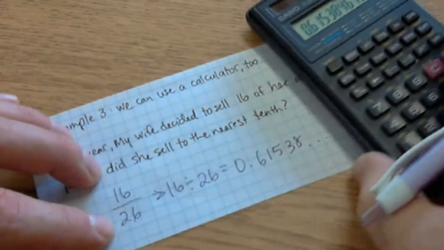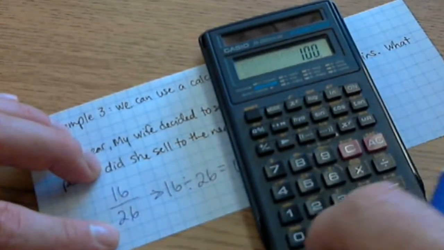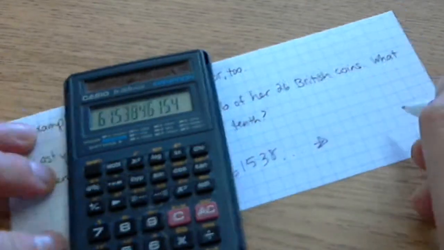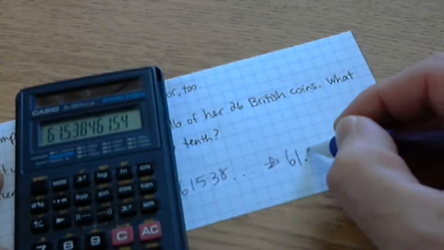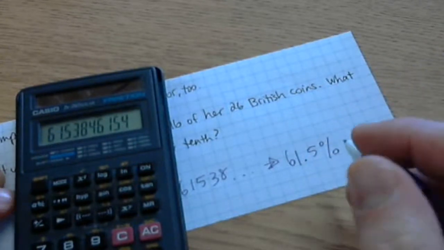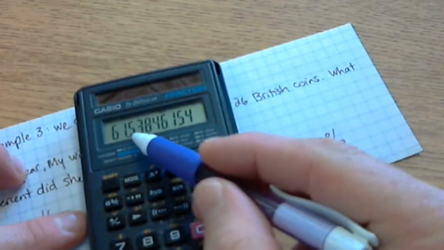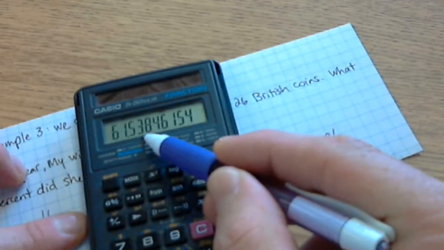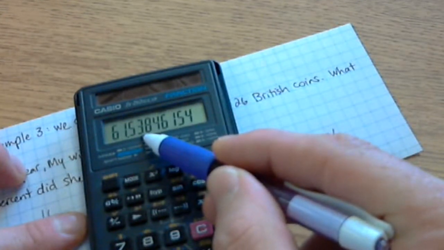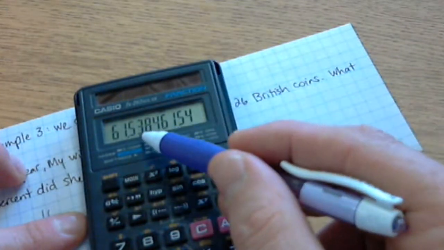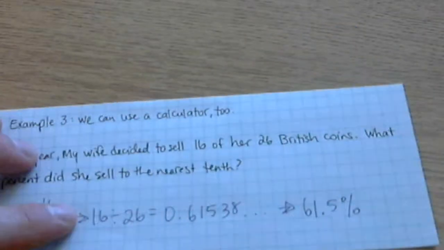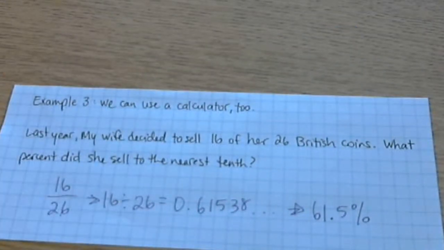0.61538, etc. I can multiply by 100 to get 61.5%, because you do one decimal place, right? So you look at the number after that first decimal, and if it's 5 or more, then you raise the score. If it's less than 5, you just leave it. And so that's how to convert, finding some percents of fractions, finding some percents of numbers.